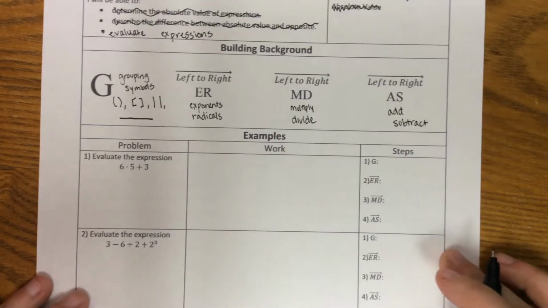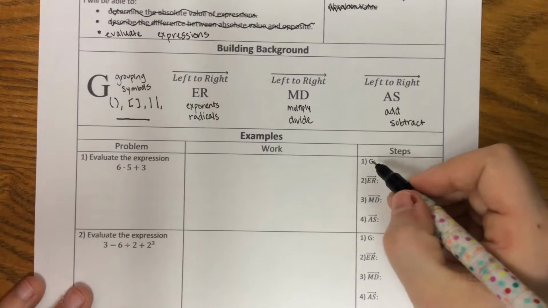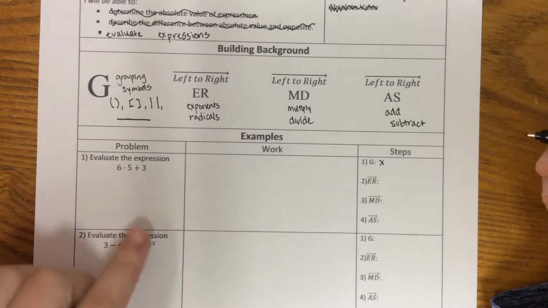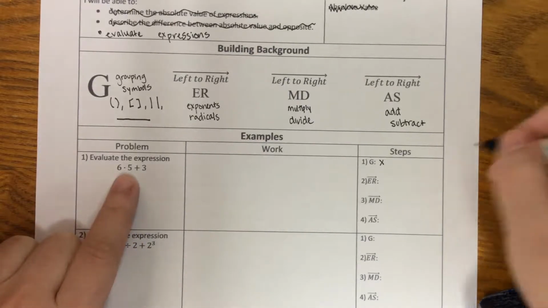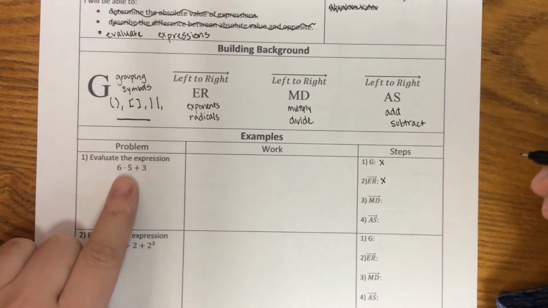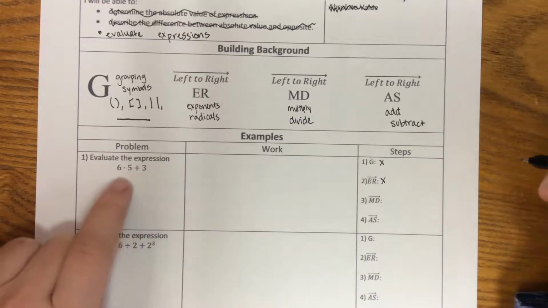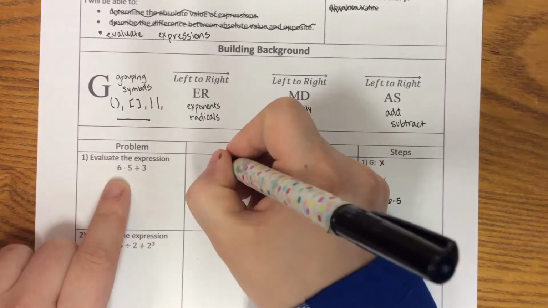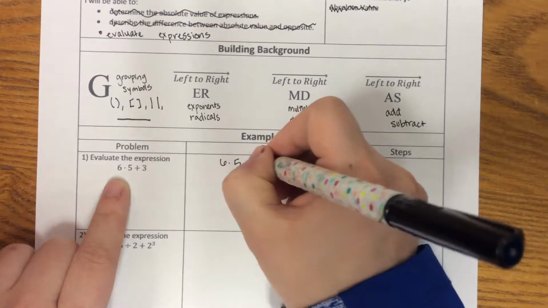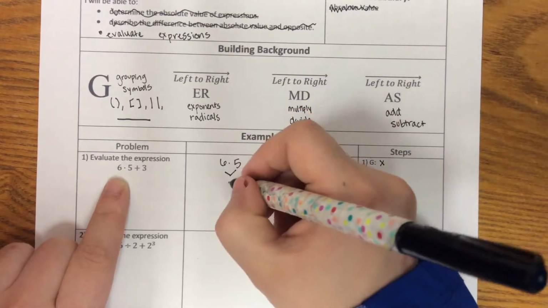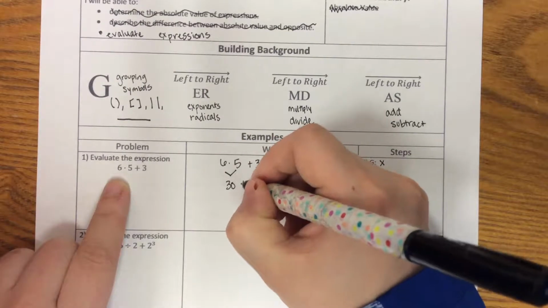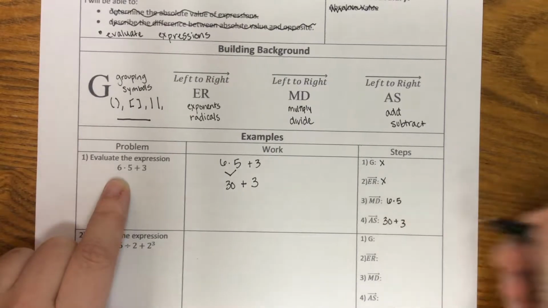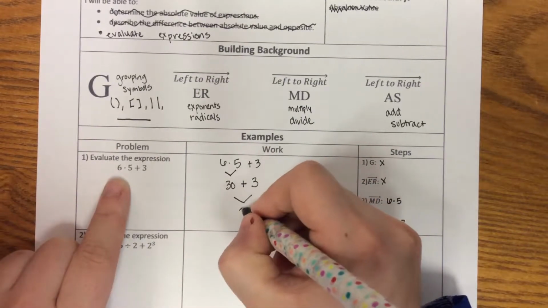Okay, so our first problem here, we have evaluate the expression. First step is G, grouping symbols, which we have none. ER stands for exponents and radicals, left to right. There are none of those. Then we have multiplying and dividing, left to right. So I have this multiplying first. We are going to do the 6 times 5. So I'm going to just rewrite this real quick. 6 times 5 plus 3. So 6 times 5 is 30. If you need to use a multiplication chart, that's okay. So 30 plus 3, then we have just that adding left. So 30 plus 3 is 33.